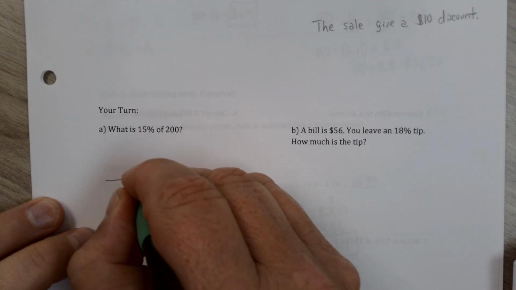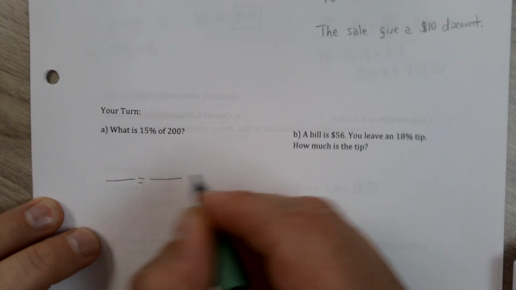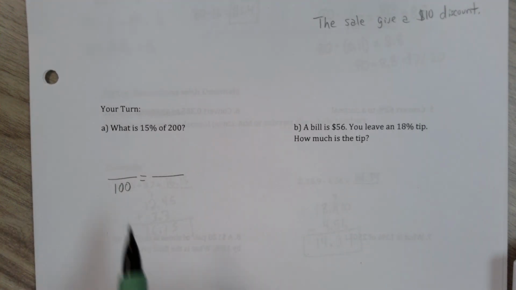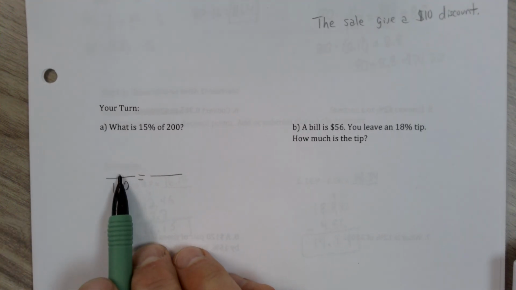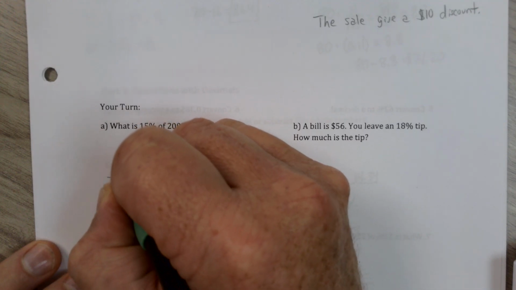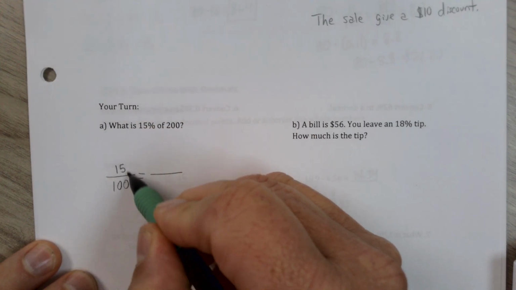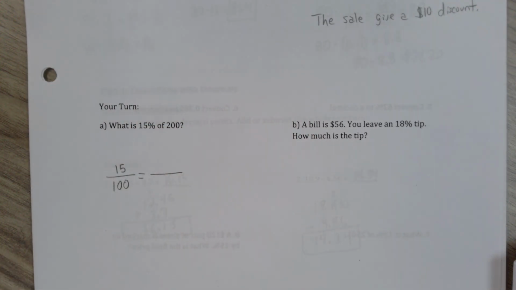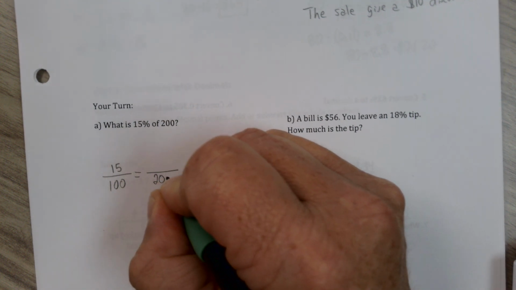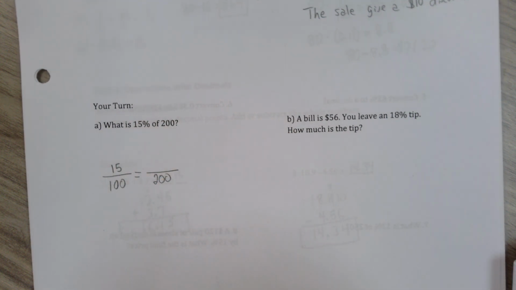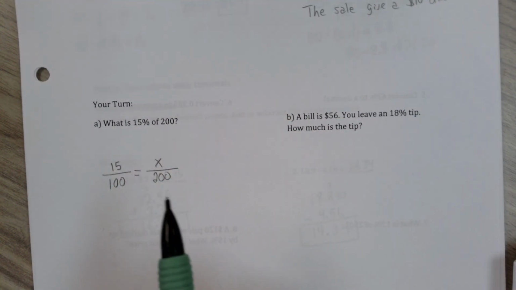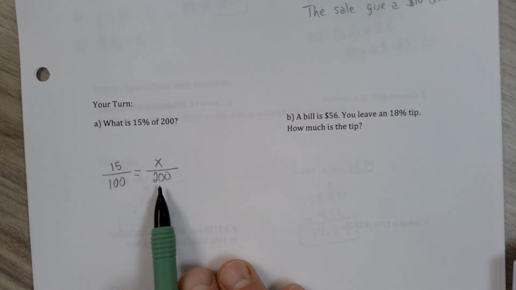Once again, I'm going to set up the same equal fractions. This 100 goes here, and then above it is always the percent. So this is 15%, or 15 per 100. So we change this 15% into a fraction. And then this 200 is our original value. So we want to find 15% of 200. We'll put our X here. And once again, we got to get rid of this number on the bottom.